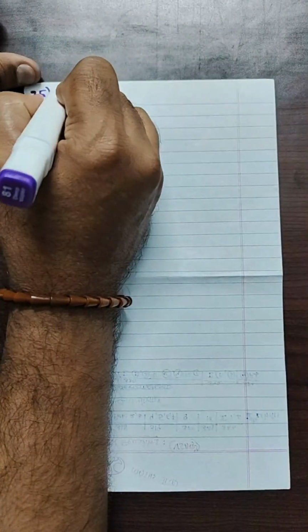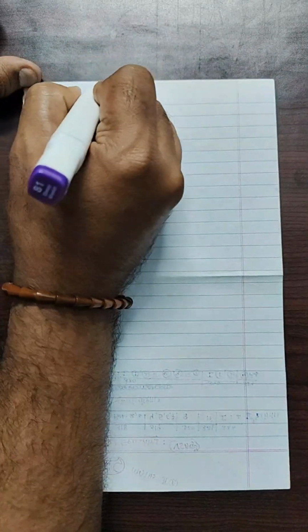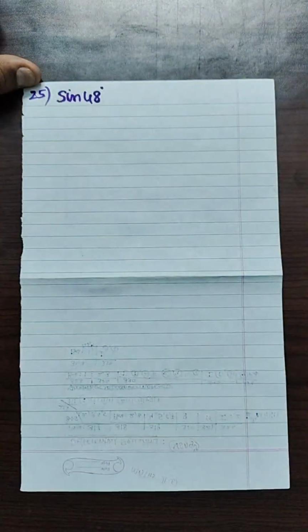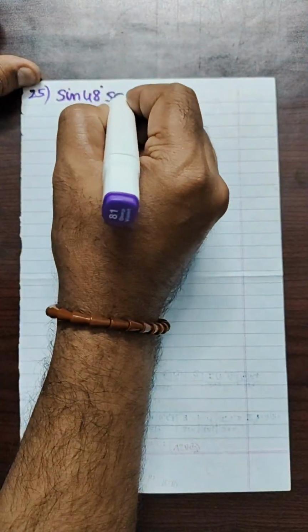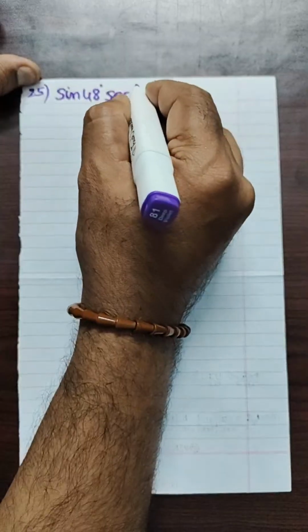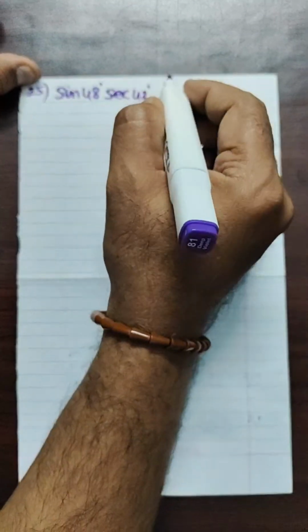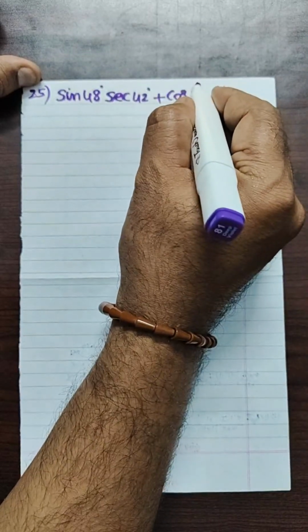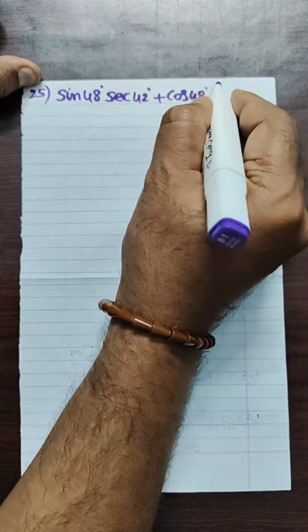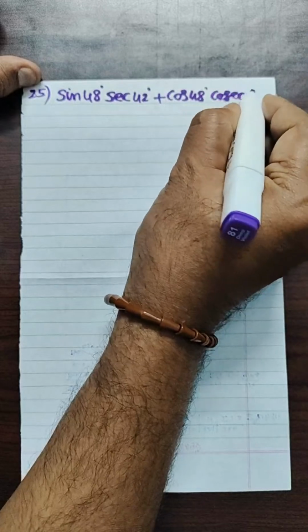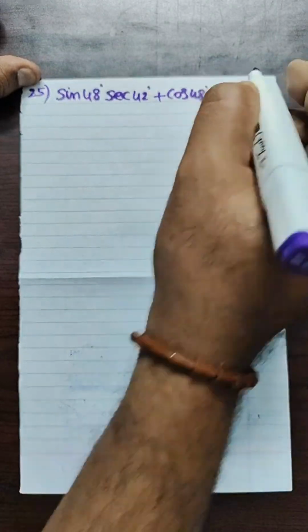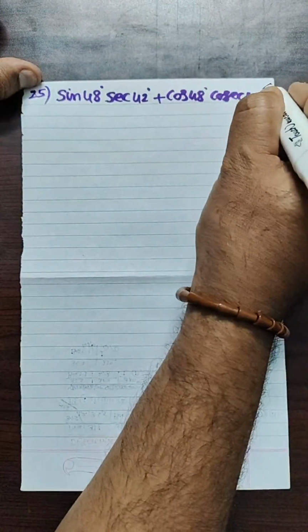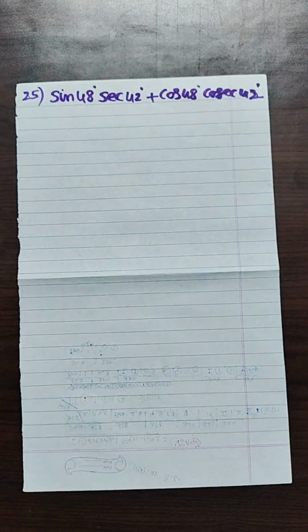Sin 48 degrees, sin 48 into secant 42 degrees plus cos 48 into cosecant 42. So this is the question, dear students.